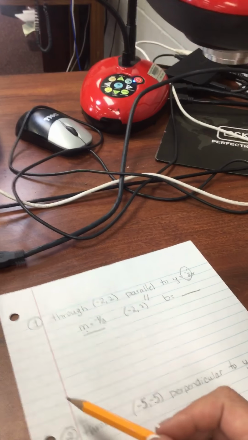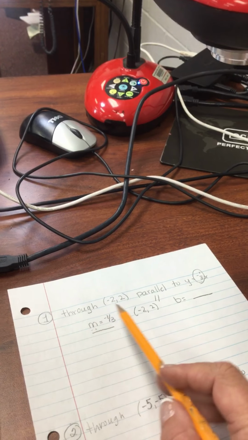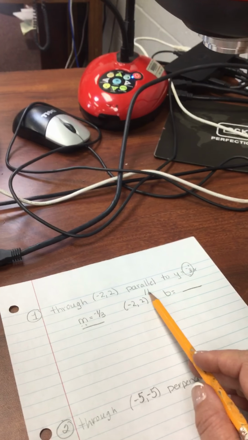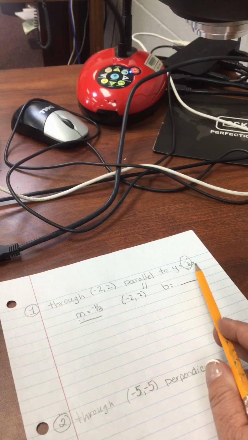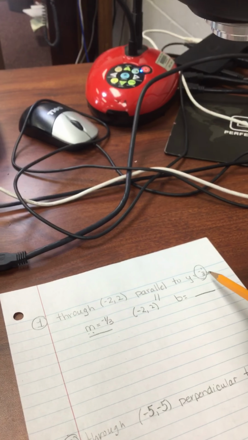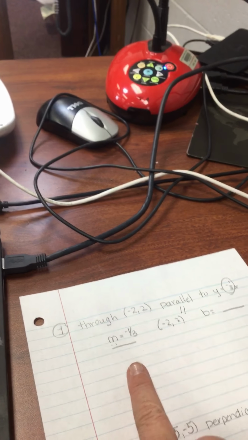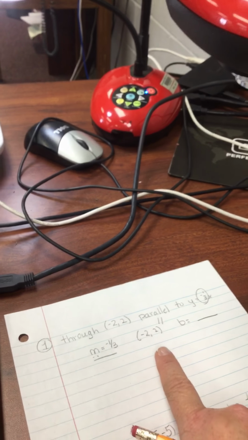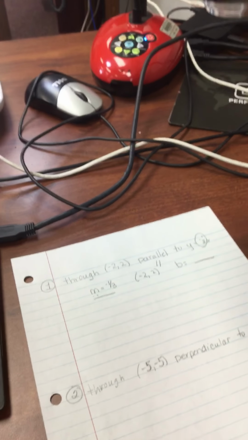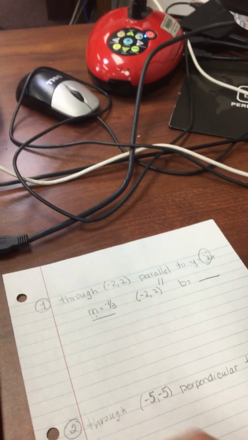Okay, we're going to write an equation through the point (-2, 2), and it's parallel to y = -1/3 x. So the slope of our equation is -1/3. Parallel lines have the same slope. It's going to go through the point (-2, 2), and its y-intercept is what we need to find to write the new equation.